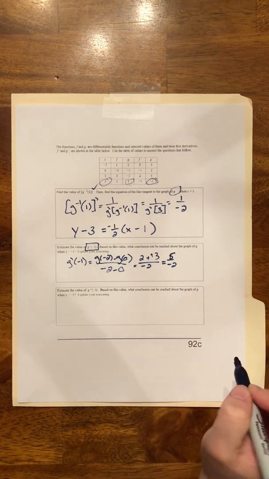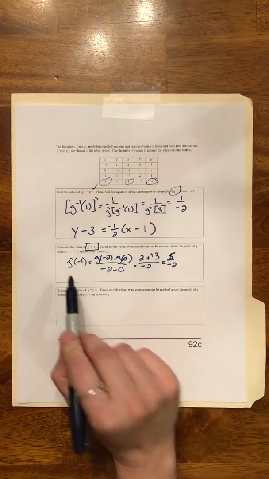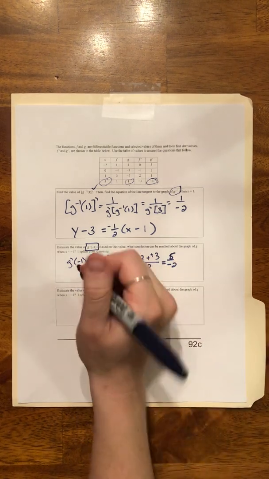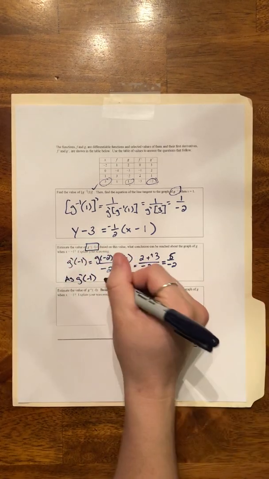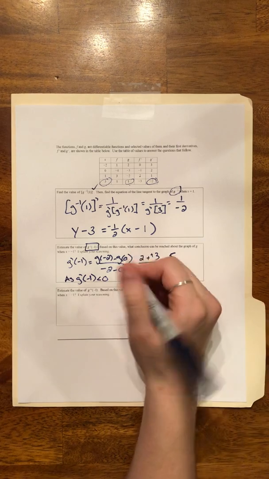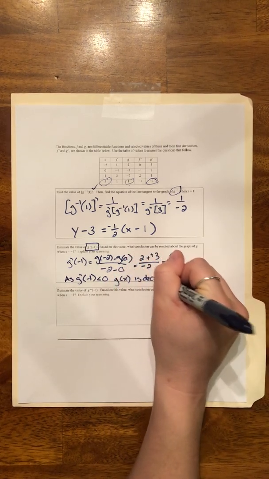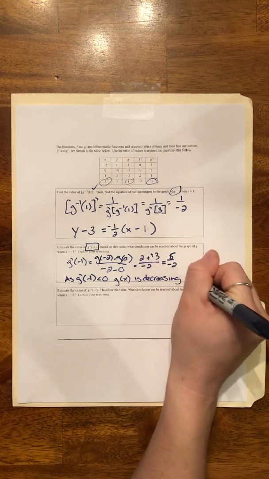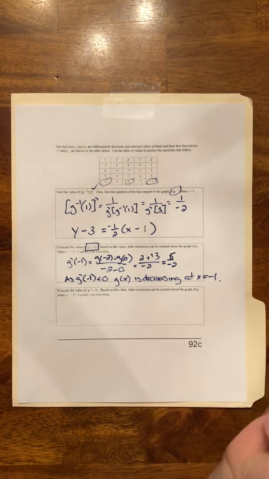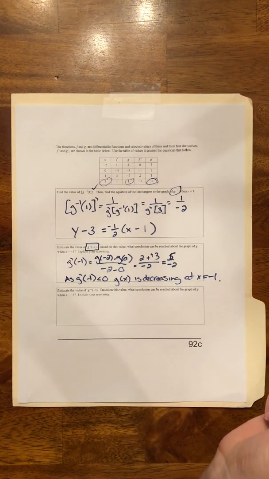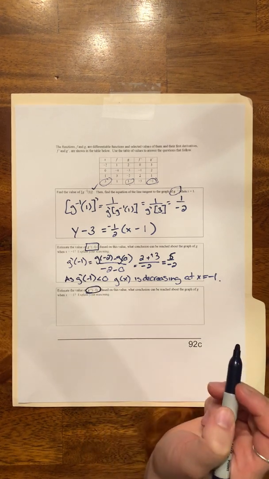Okay, so I've got 5 over -2. So what does this say about the graph of G? Well, I can see G prime is negative. So G prime of -1 is less than 0. G of x is decreasing, you guessed it. And I'm going to say at x equals -1, because that's the only place that I'm pretty confident that it's decreasing. Okay, this one says estimate the value of G double prime of -1.